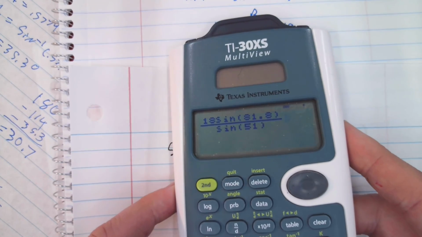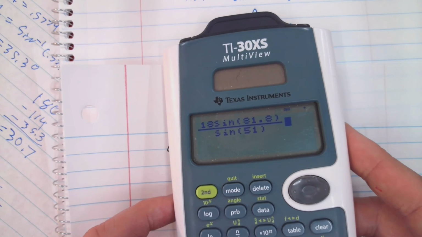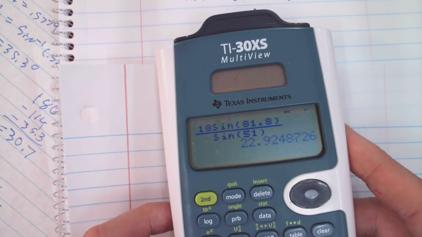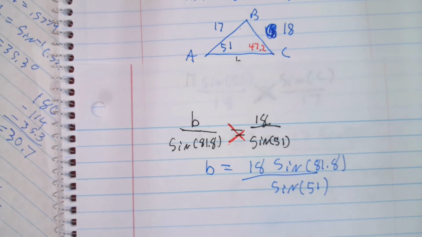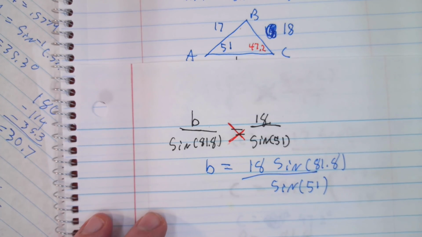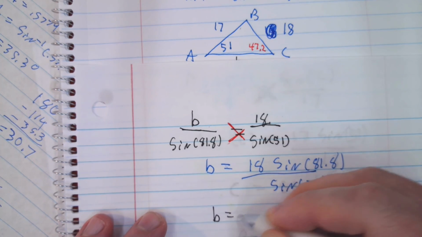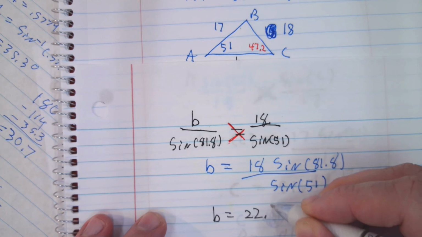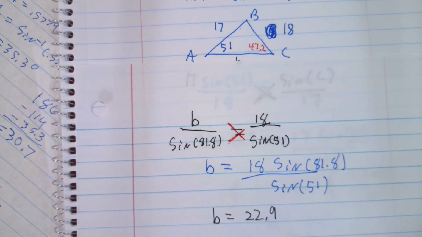Okay, I think I put it in right. And I'm going to hit enter. And I get 22.9. So b is going to be 22.9, whatever the unit is. Okay? And that's it. It's a lot of work. It's basically three problems in one, right?